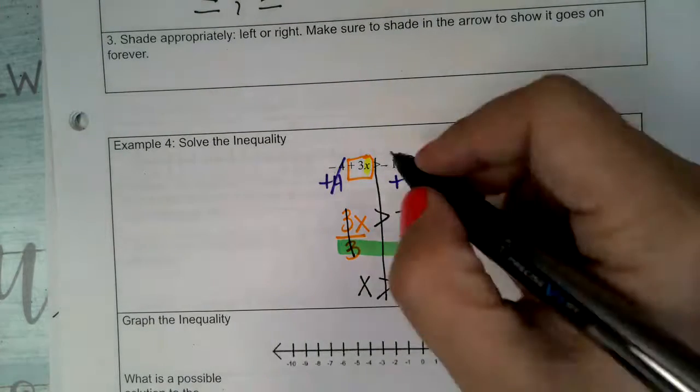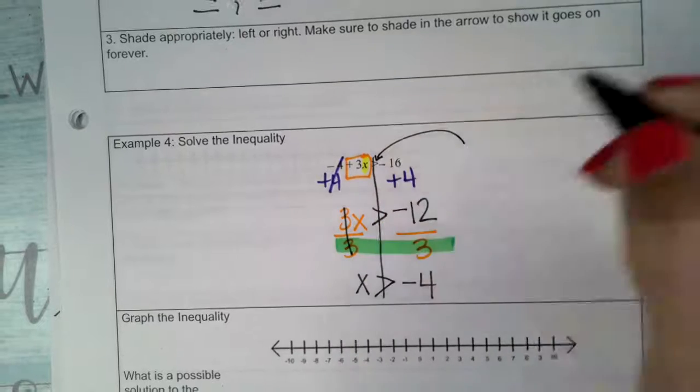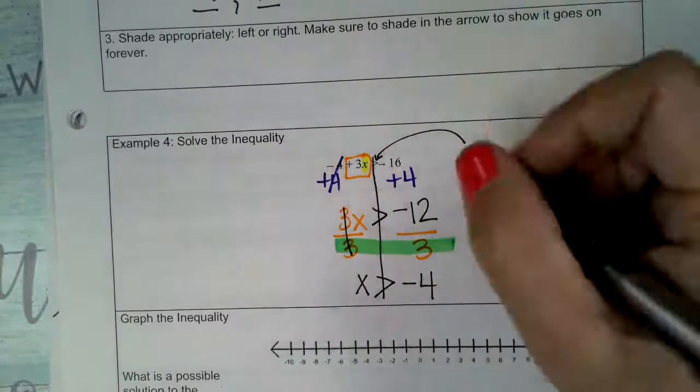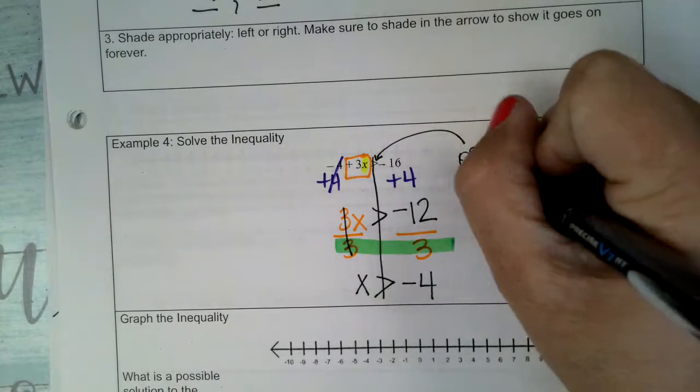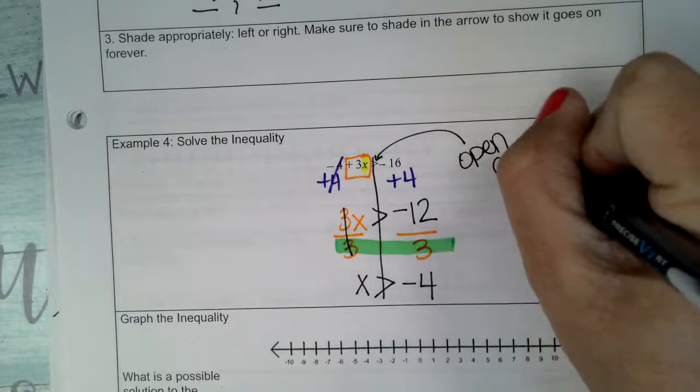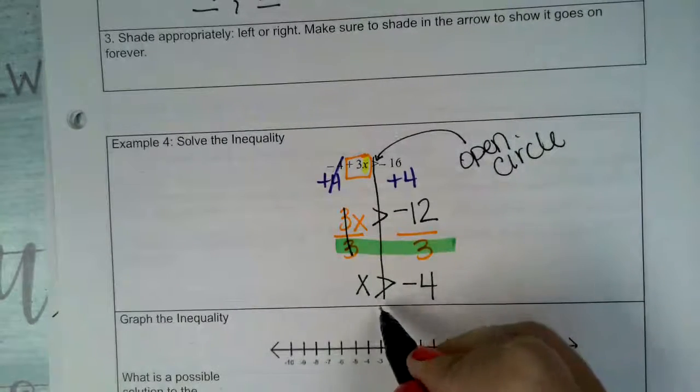Now, based upon this original inequality, or this bottom one, it doesn't matter, it's the same thing, it's going to give you an open circle because it does not have that equal to property.